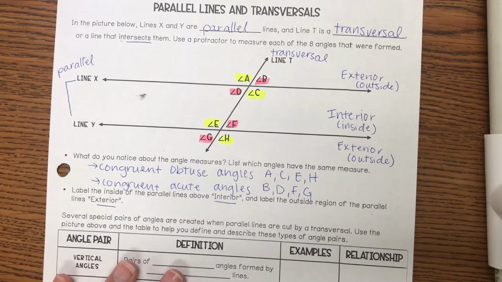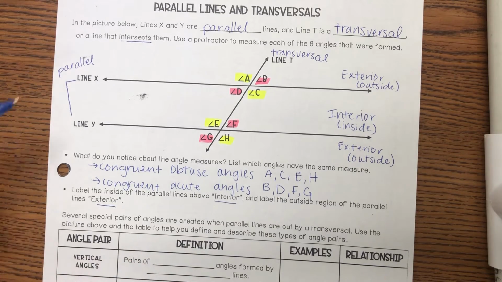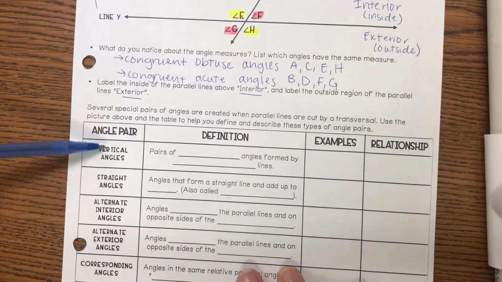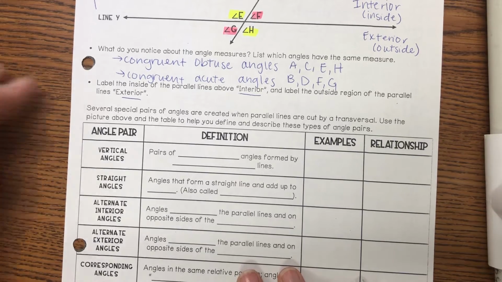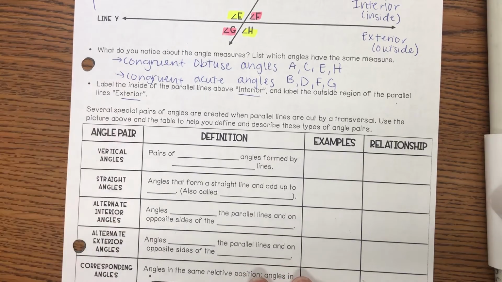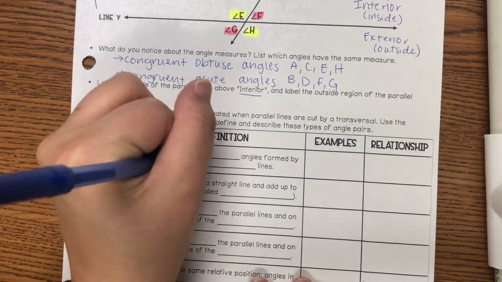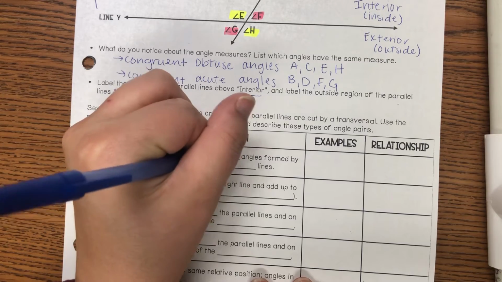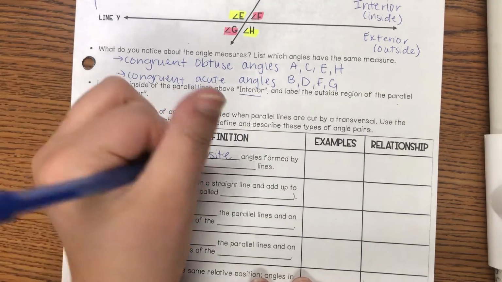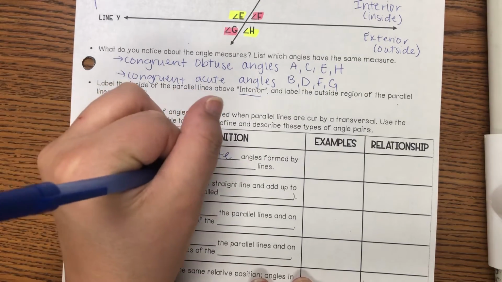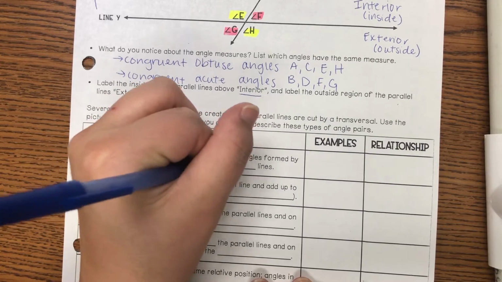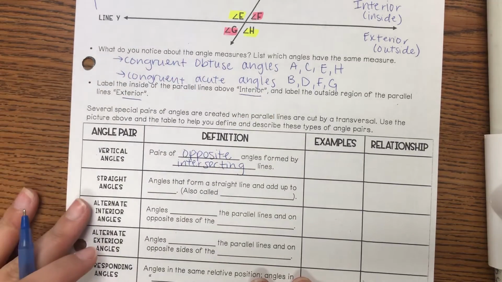Okay, so then we move over here to angle pairs. Okay, so vertical angles. This is a pair of opposite angles formed by intersecting lines.